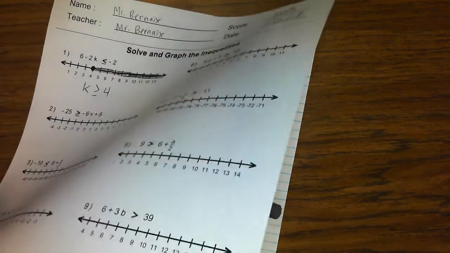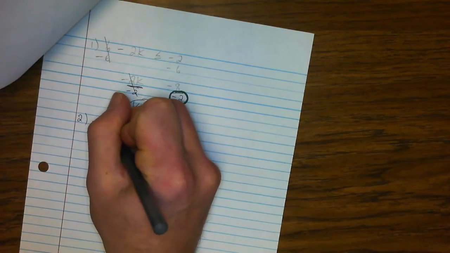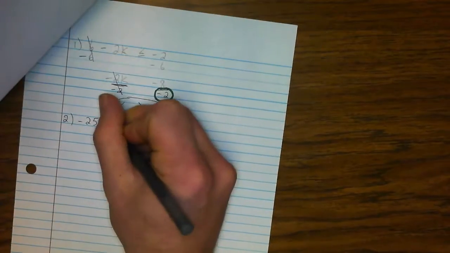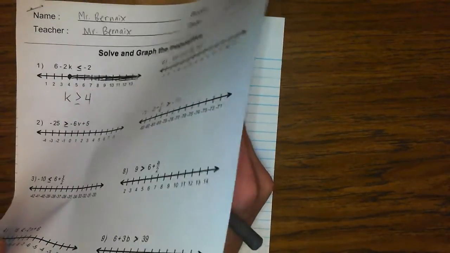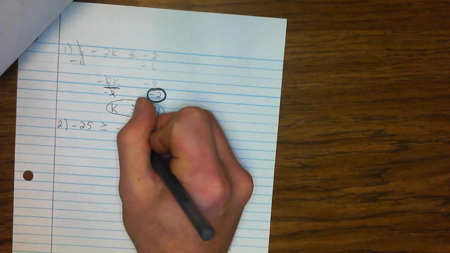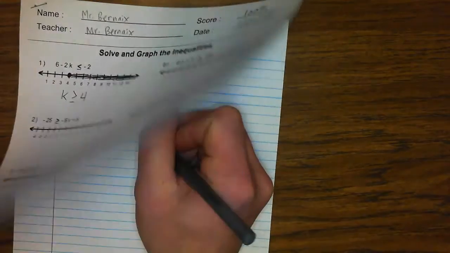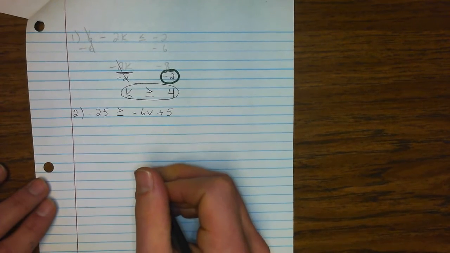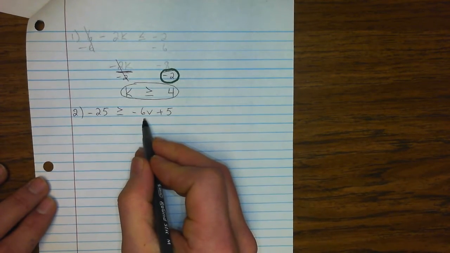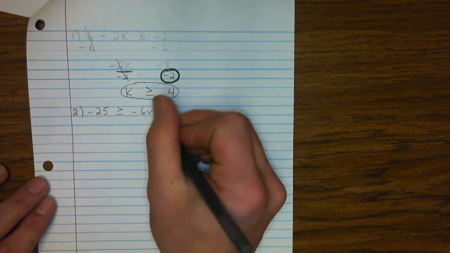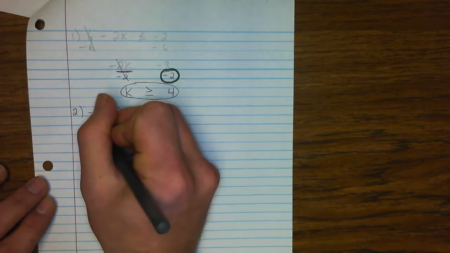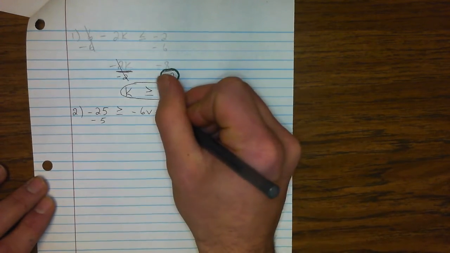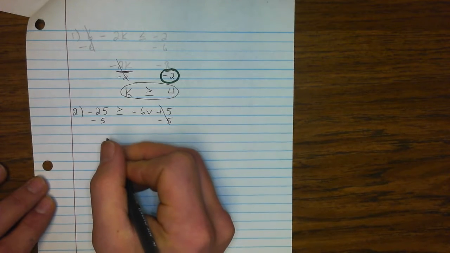Number 2 is negative 25. I'm just going to rewrite it on my separate piece of paper. It's greater than or equal to negative 6v plus 5. Alright. So I'm trying to get the v term by itself. So I want to get rid of this plus 5. So I'm going to do that by doing the opposite operation, which is to subtract 5 from both sides.